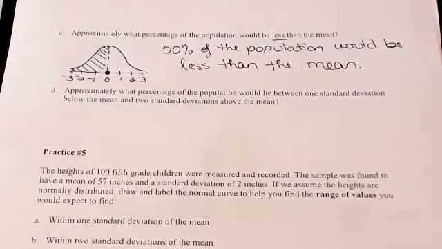Approximately what percent of the population would lie between 1 standard deviation below the mean and 2 standard deviations above the mean? I would like you each to take a second and draw this normal curve, carefully plotting the points that are being referenced. Then, using your empirical rule, try to determine what that percentage is going to be. So just take a few minutes, play around with this.